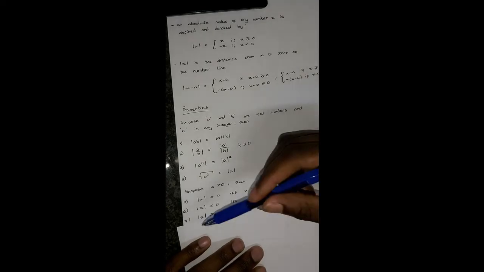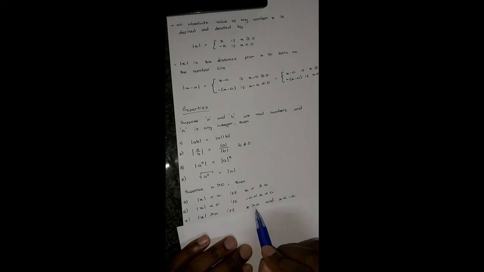And modulus of x is greater than a if and only if x is greater than a, or x is less than negative a. So these three, you should take note of them because they will appear many times during the course.